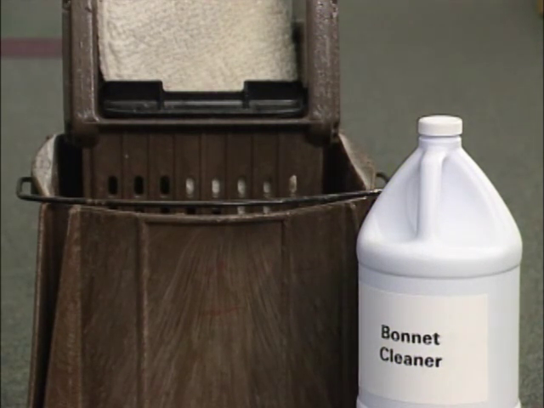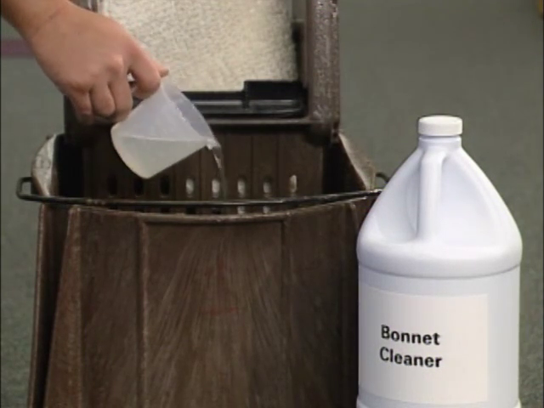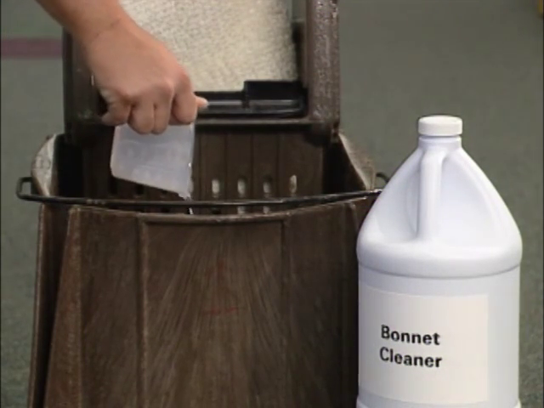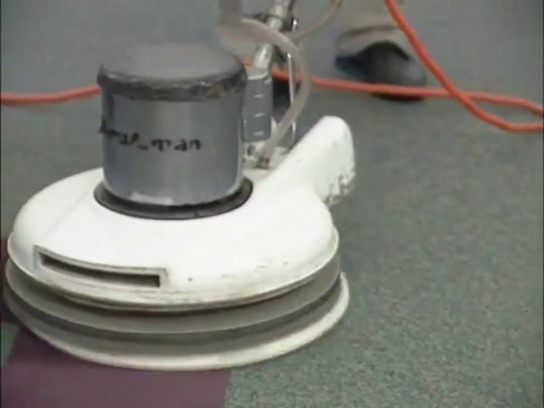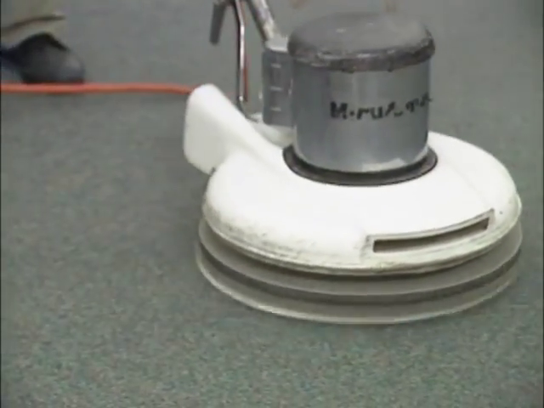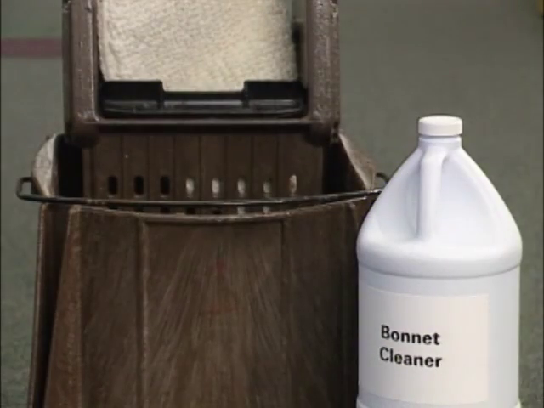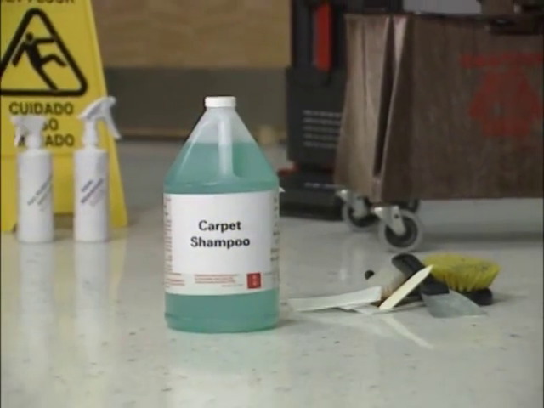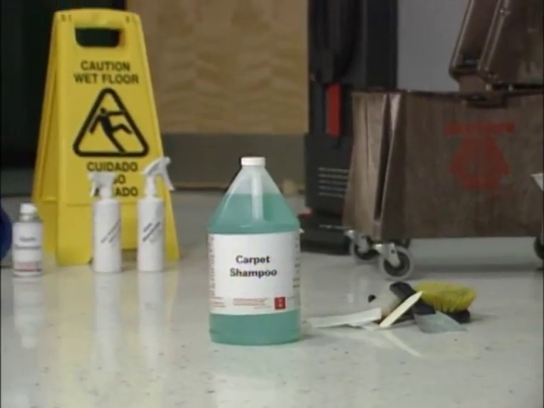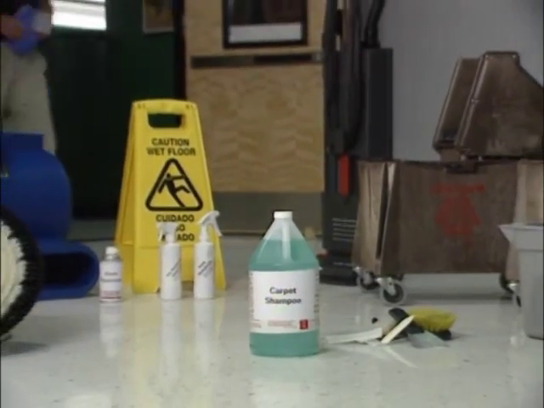The bonnet buffing product is a multi-purpose carpet restorer. It can be used at varying dilutions for wet-dry bonnet application as well as a pre-treatment. It has a balanced formula which contains detergents, solvents, and soil suspension agents, which helps it clean and emulsify extremely well.